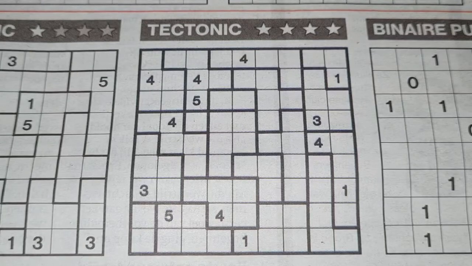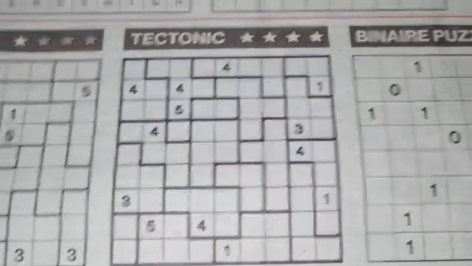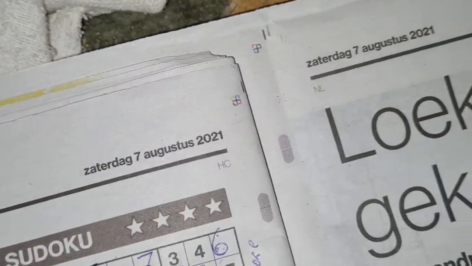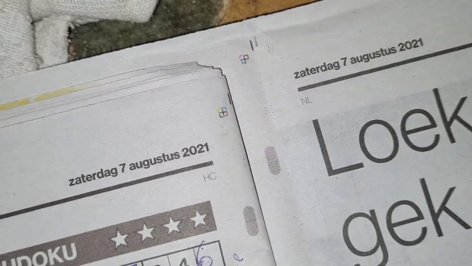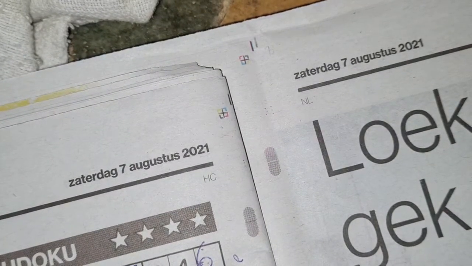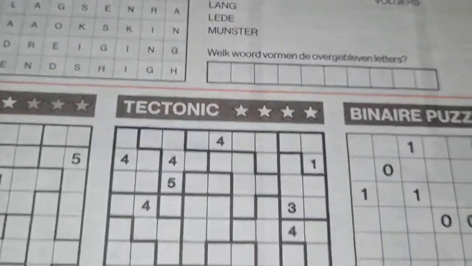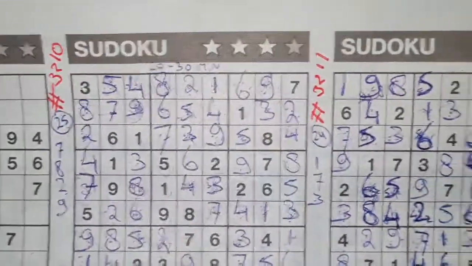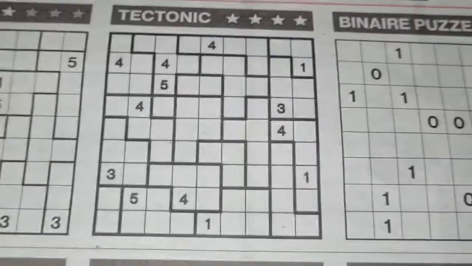With the third puzzle in today's newspaper, in the additional of Saturday, yes, it's Saturday, August the 7th, 2021. It's weekend, yes. Two puzzles left in this additional. I have already solved the 3 stars and the 4 stars, so two puzzles left.